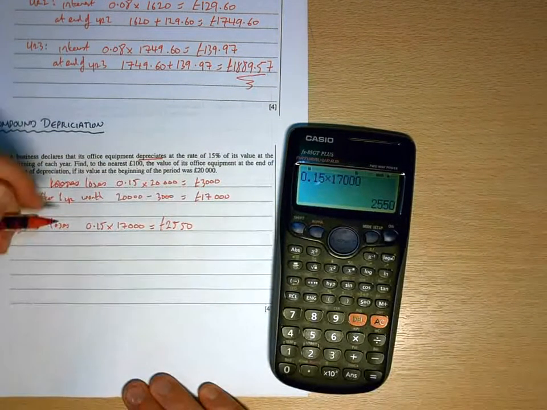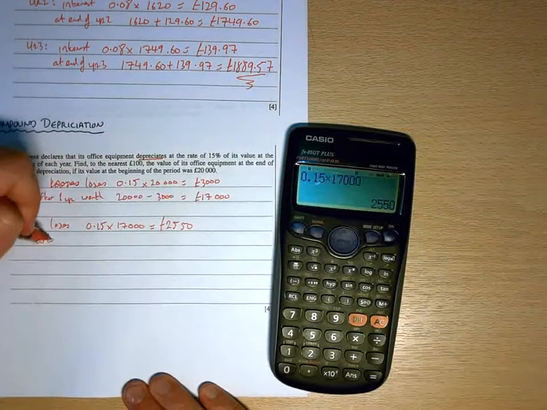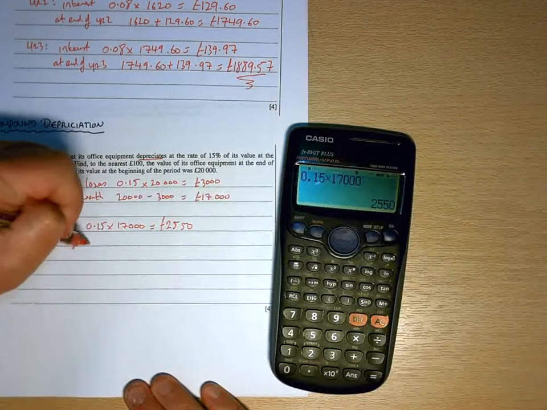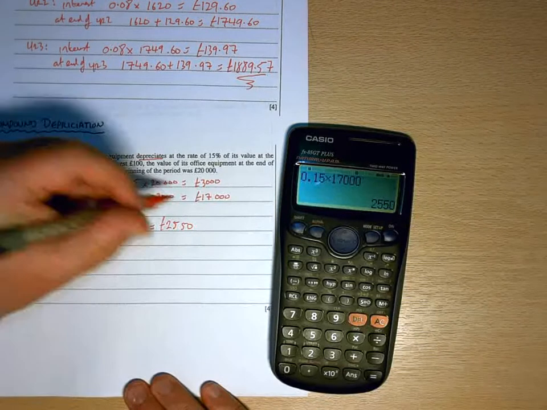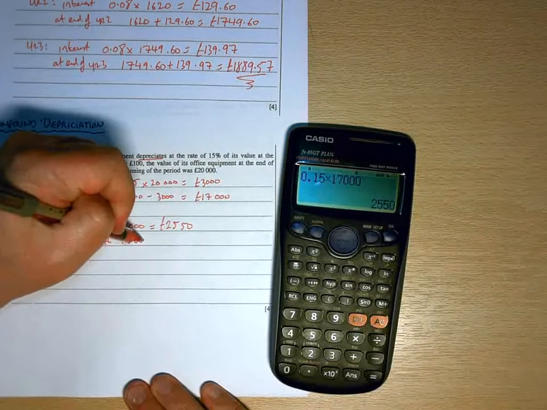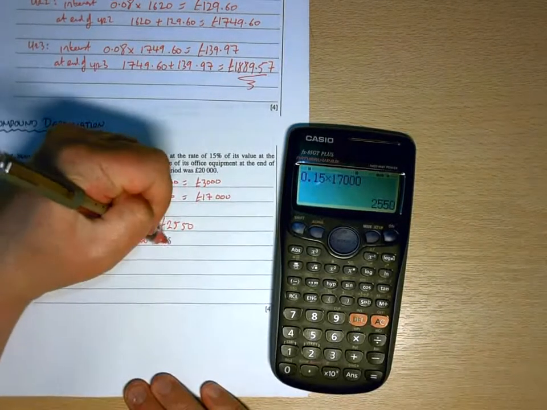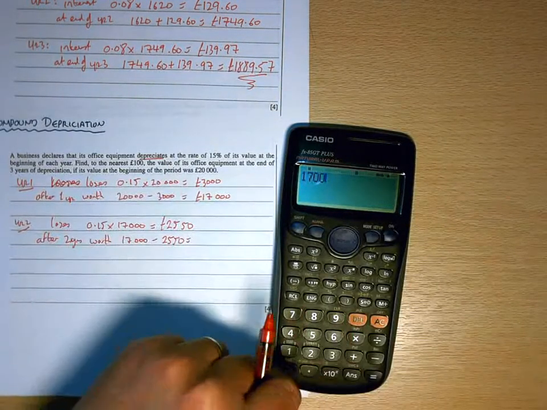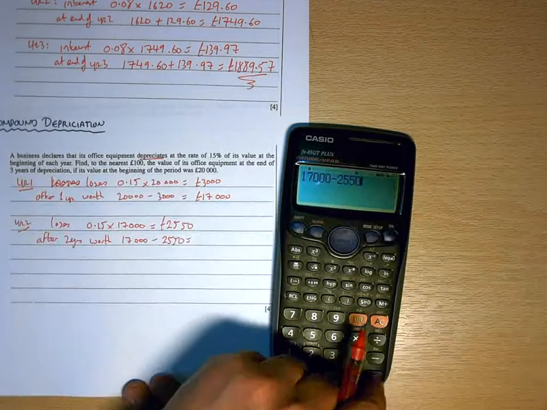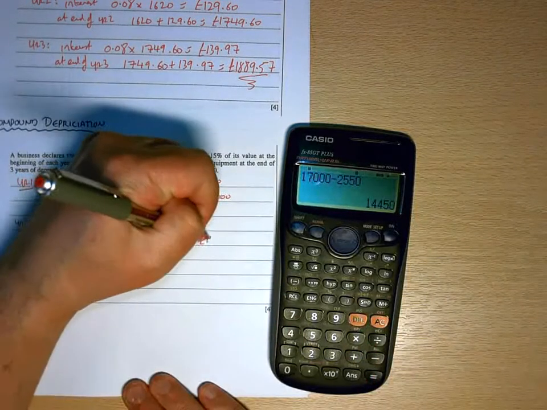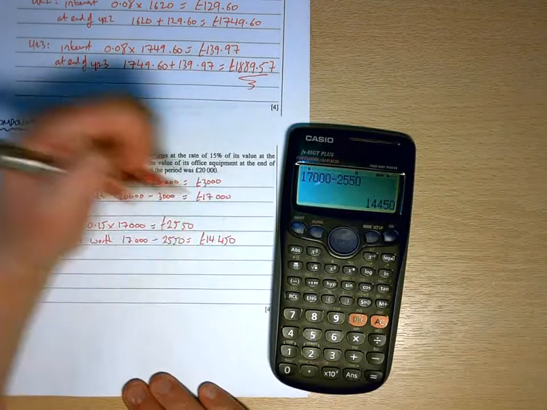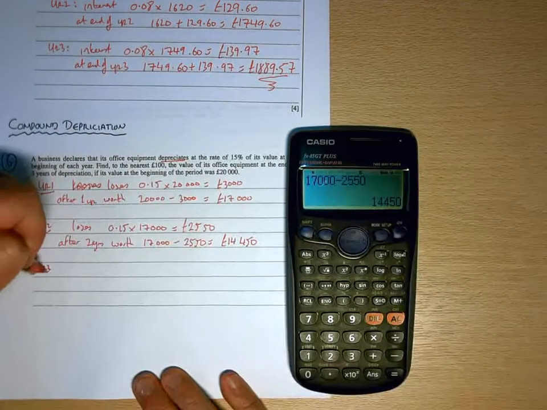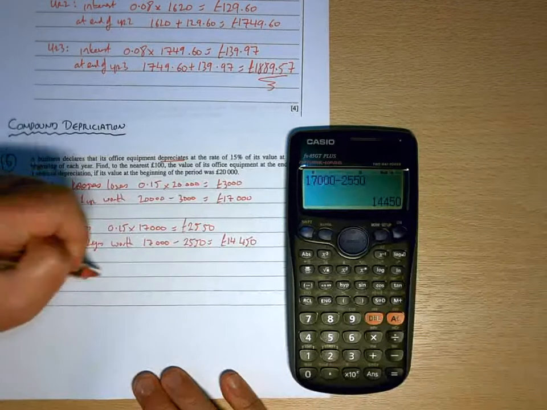So after 2 years, sorry, it's now worth 17,000 less 2,550, £14,450. Okay, year 3. It's going to lose another 15%.